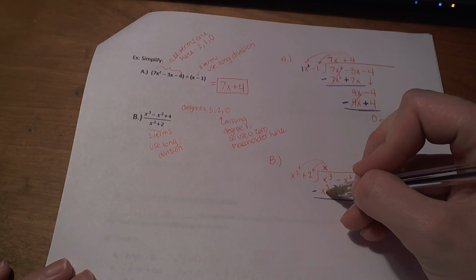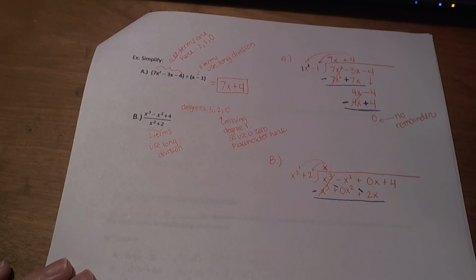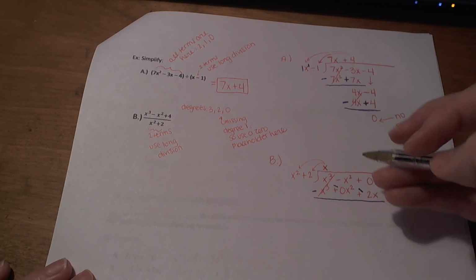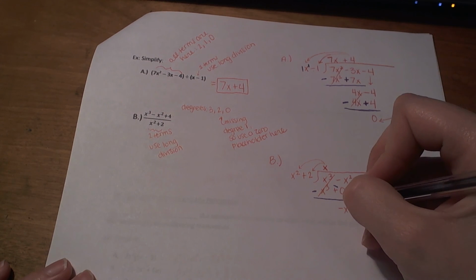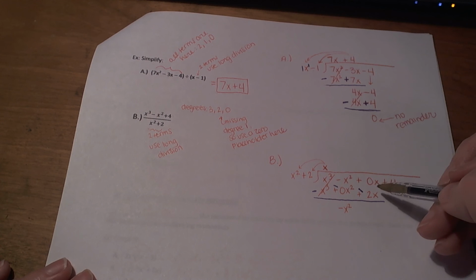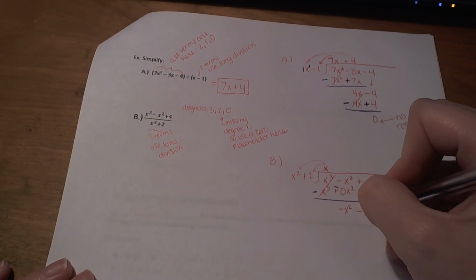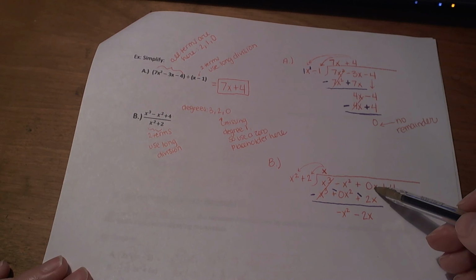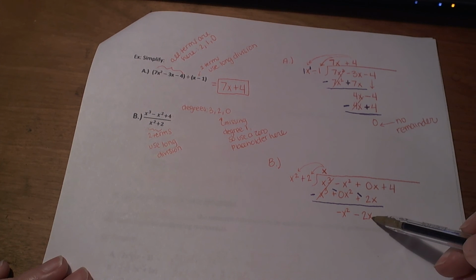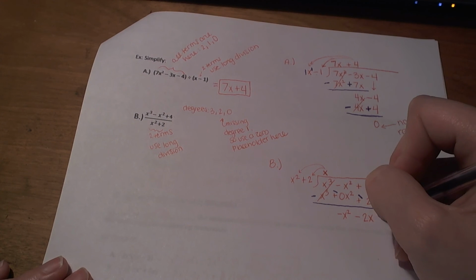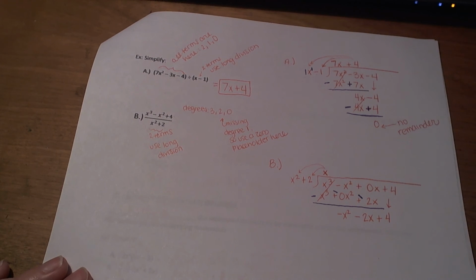So x cubed minus x cubed sums to 0. Minus x squared minus 0x squared is just minus x squared, and 0x minus 2x is minus 2x. And notice that's why we wanted that 0 placeholder, was to already have this column in place. And now we bring down the next value, which is plus 4.